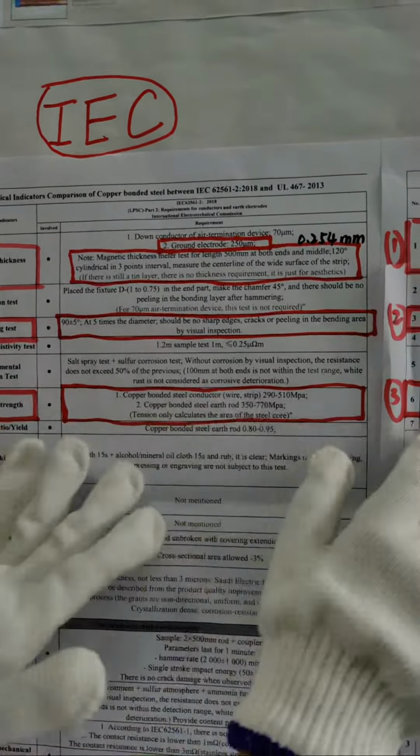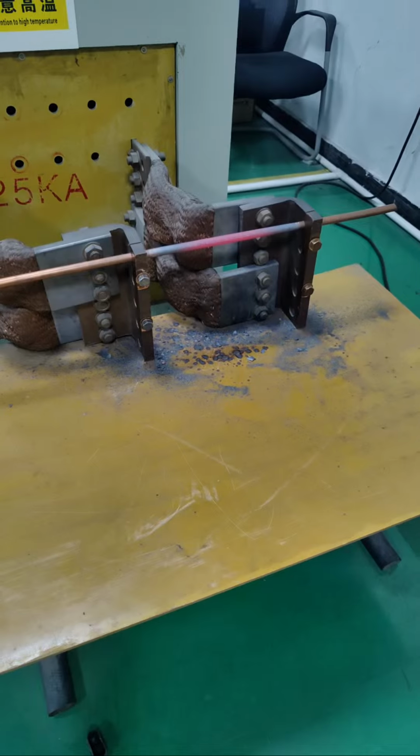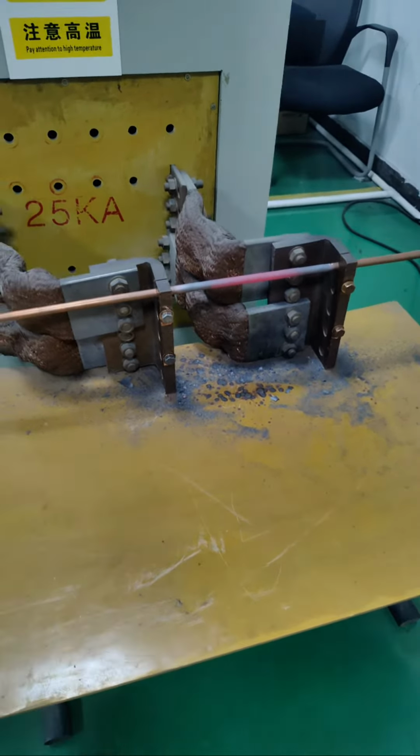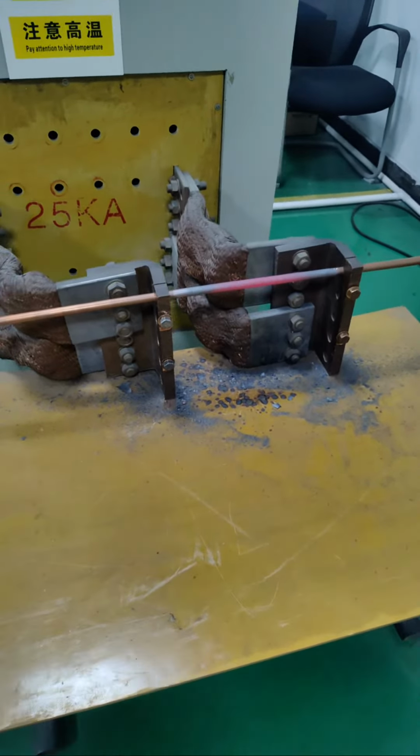Okay, after the temperature gets lower, after it gets cooler, let's see the surface. Will it have any cracks or peeling or any melting? Okay, actually the camera can get closer. Just see the surface, it doesn't have any melting.